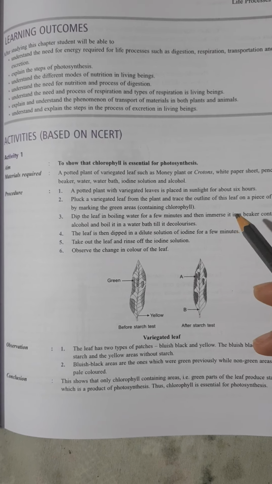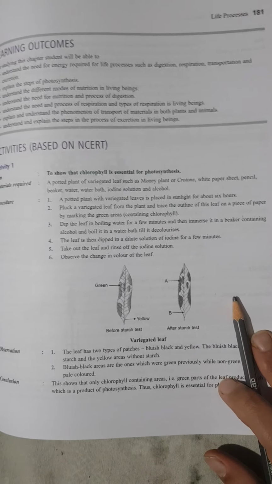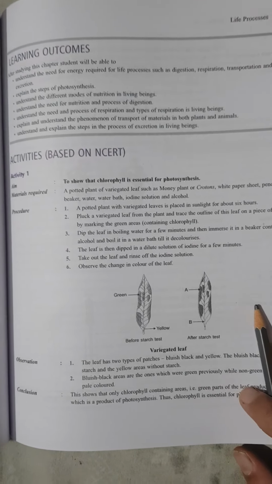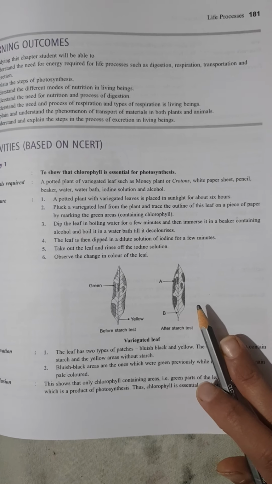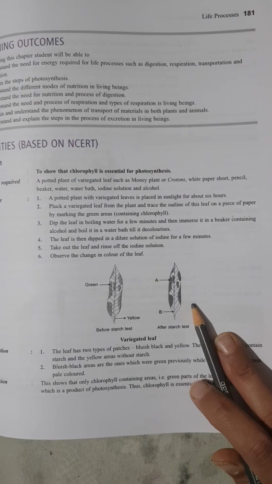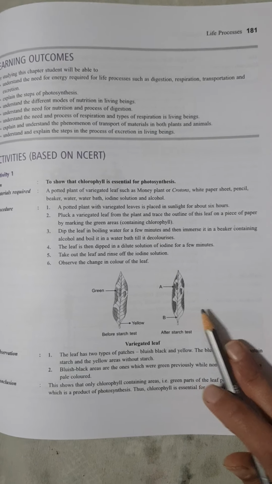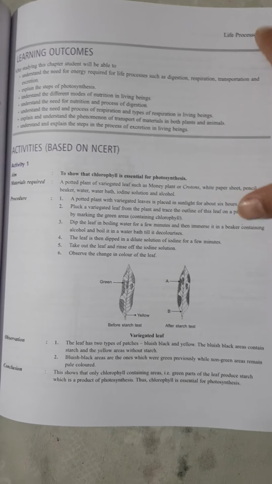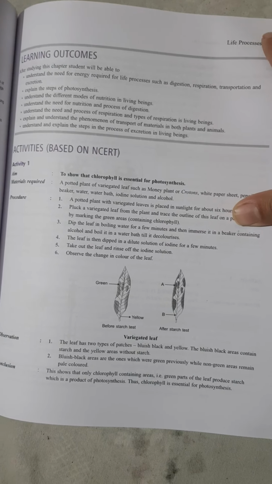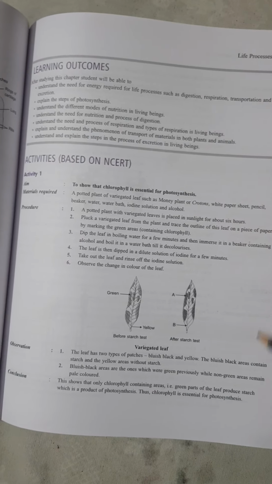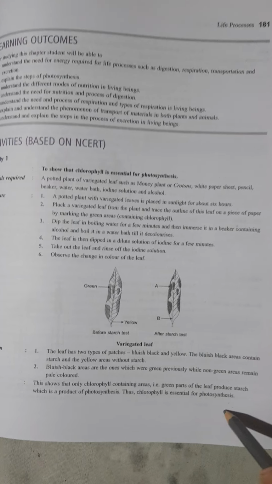One is to show that chlorophyll is essential for photosynthesis. The main thing to remember is that the iodine test is performed, where the green regions will show the presence of starch and a positive iodine test. And in order to decolorize the leaf, we use alcohol. So, in any test, if you want to prove that carbon dioxide or sunlight is essential for photosynthesis, in order to detect photosynthesis, we have to perform the iodine test.